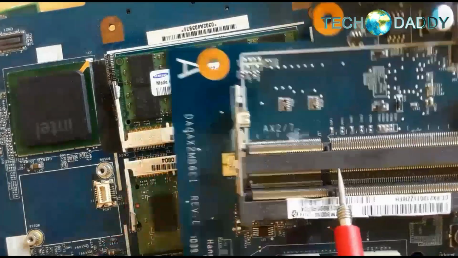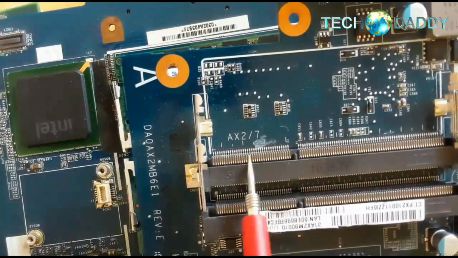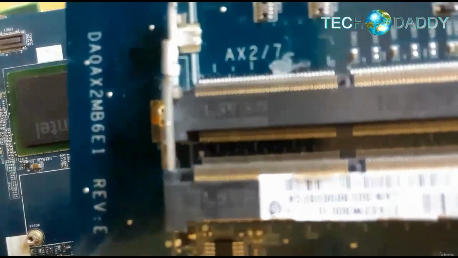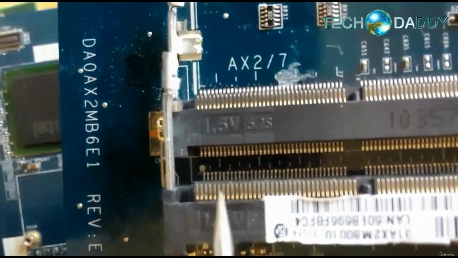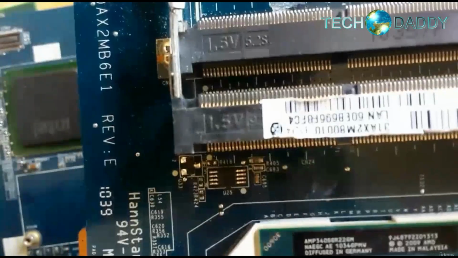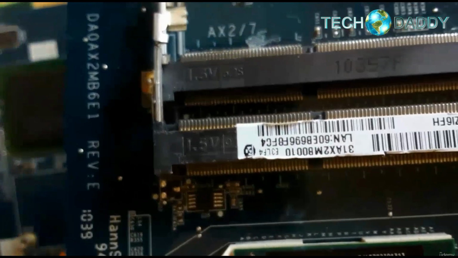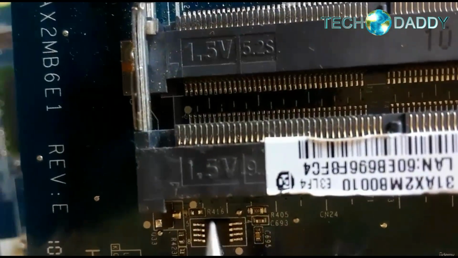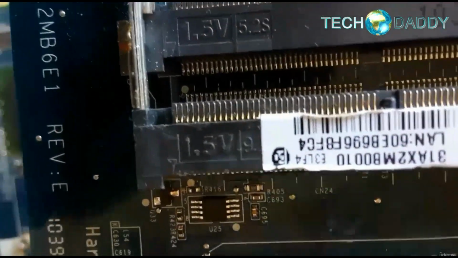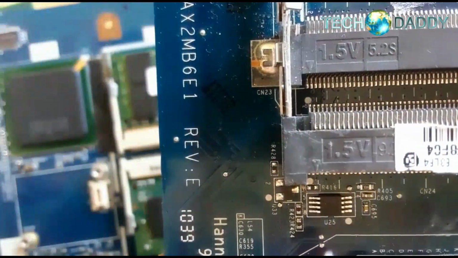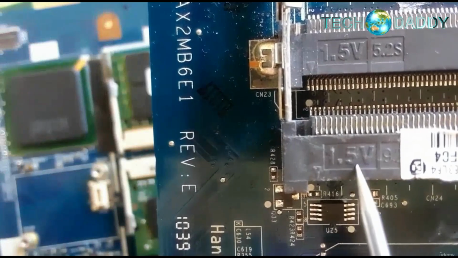As you can see, there is a big difference between DDR3 and DDR2 RAMs. The working voltage is 1.5 volts for DDR3, while for DDR2 it is 1.8 volts. As you can see in the slot, 1.5 volts.